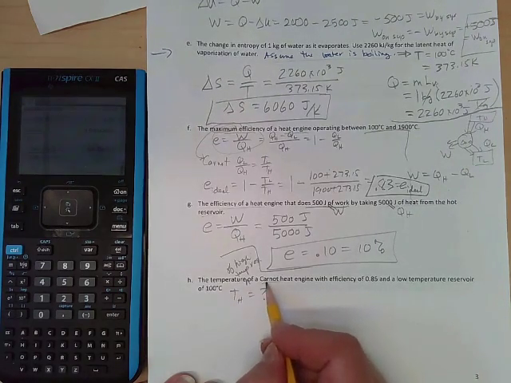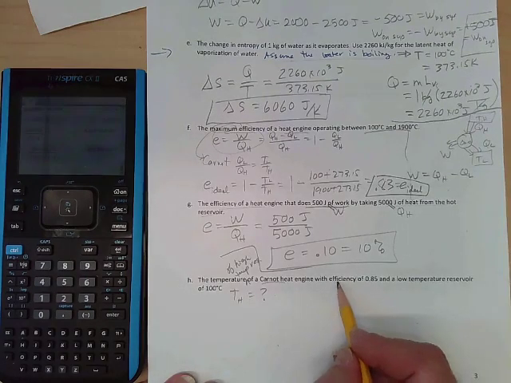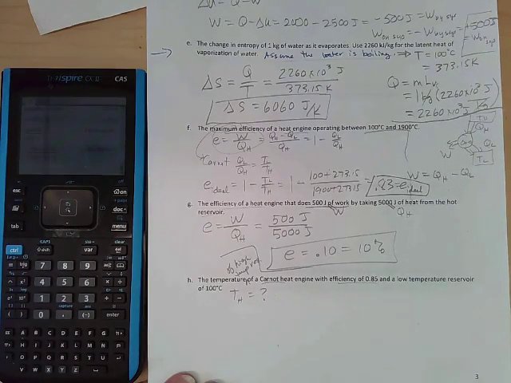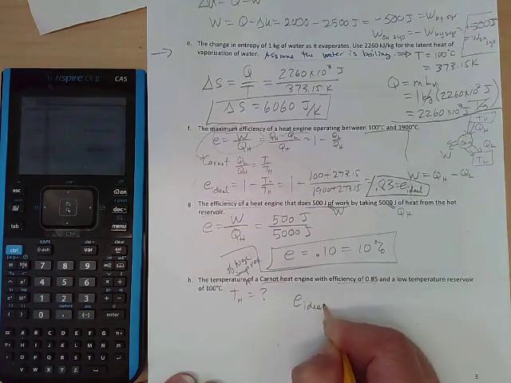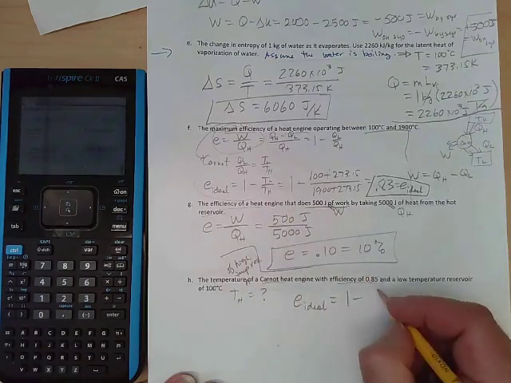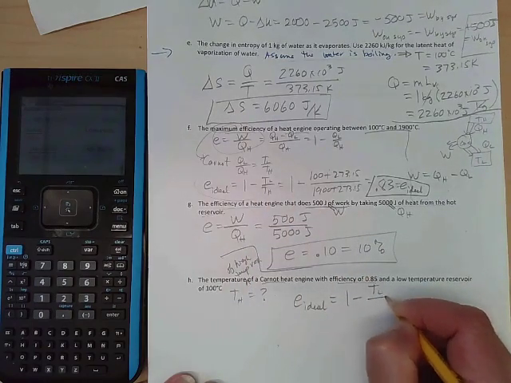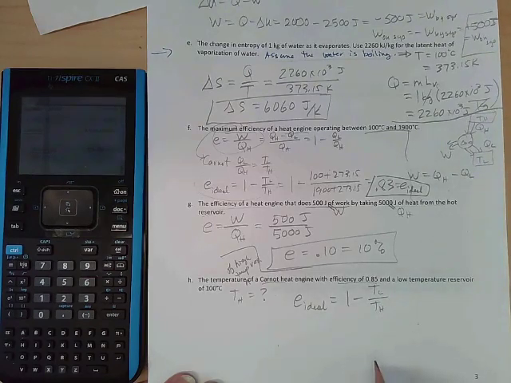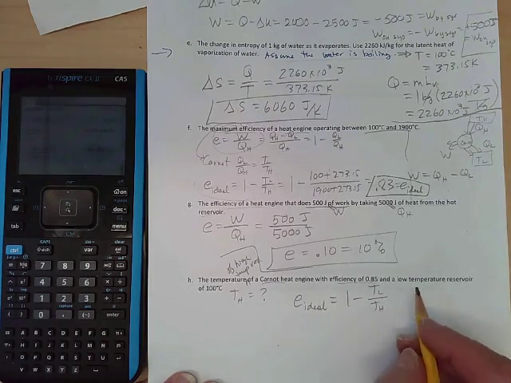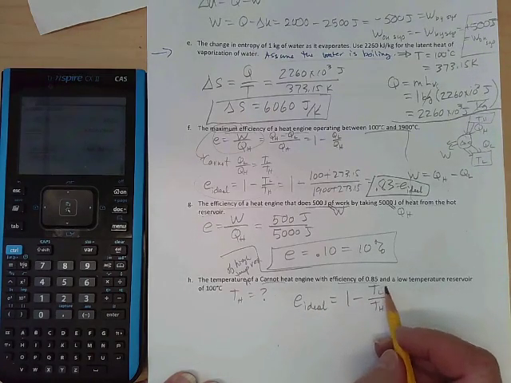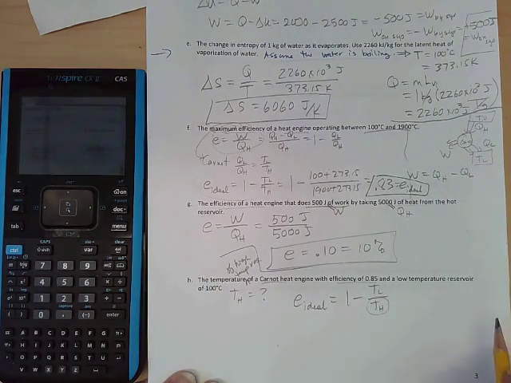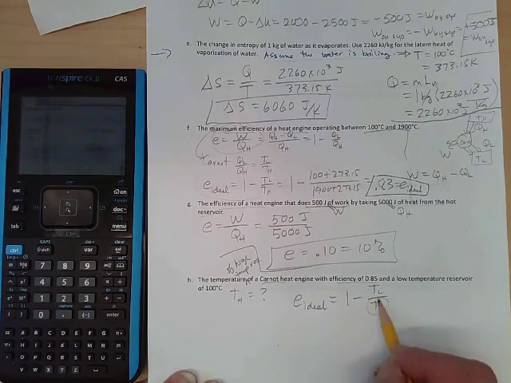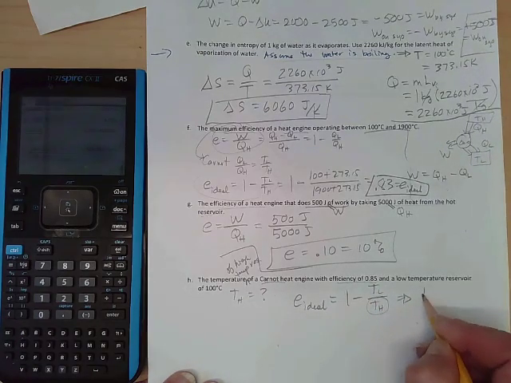And Carnot says it's the ideal case, and it's given us the efficiency as an answer. So we're going to use this equation up here, E ideal, 1 minus, for ideal we can put in the T's instead of the Q's. All right, maybe let's just do this with algebra first. We want TH. Okay, so let's get TL over TH on the side by itself. So TL over TH.